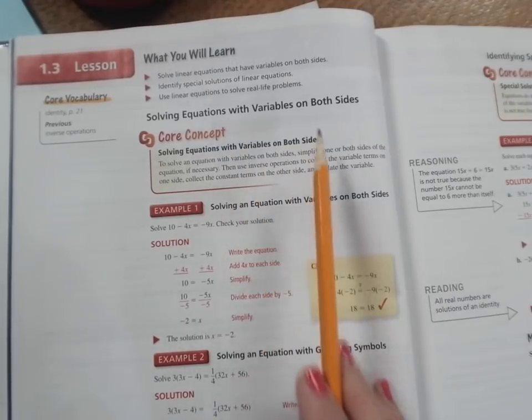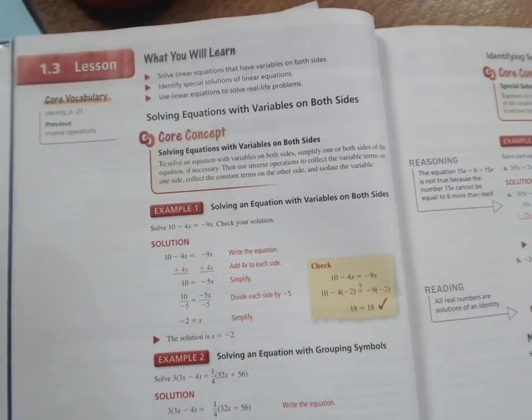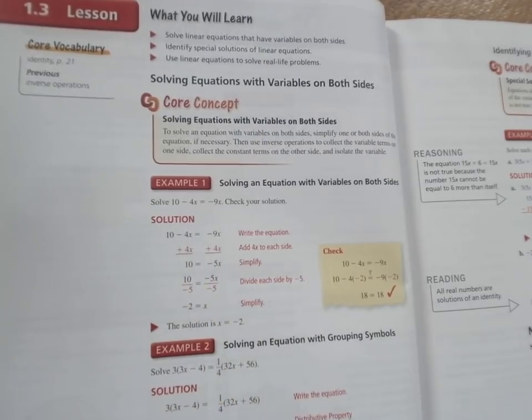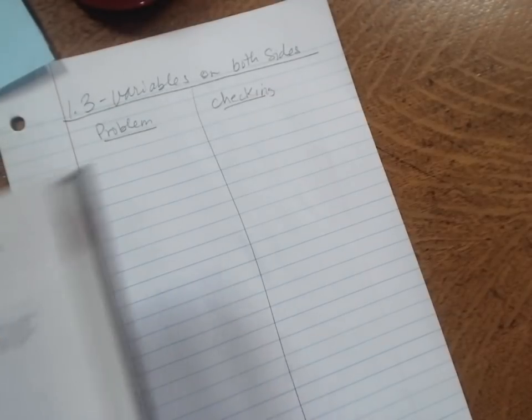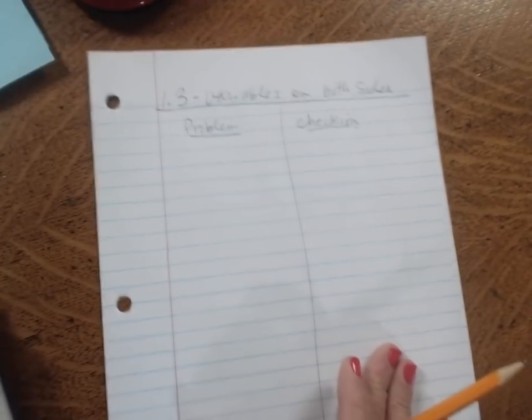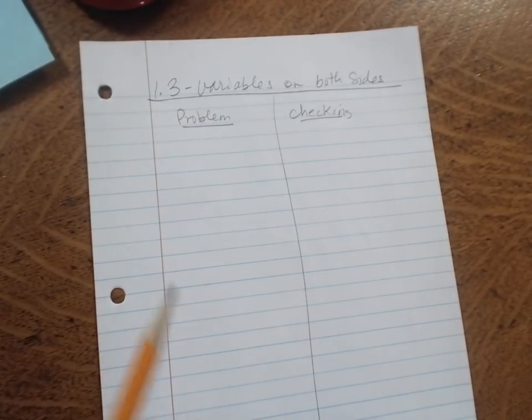All right, this is lesson 1.3, and this is actually working with variables on both sides. So it's still solving equations with variables on both sides. This is the reference that I'm going to be referring to, so it's kind of helpful to have your book too if needed. So I'm going to move this, and we have our paper, problem and checking.